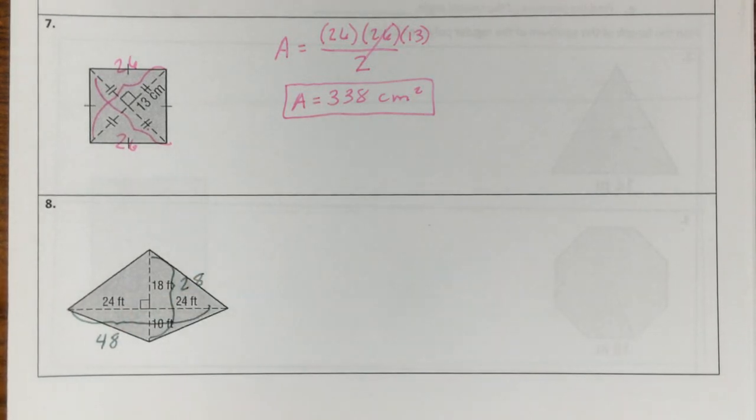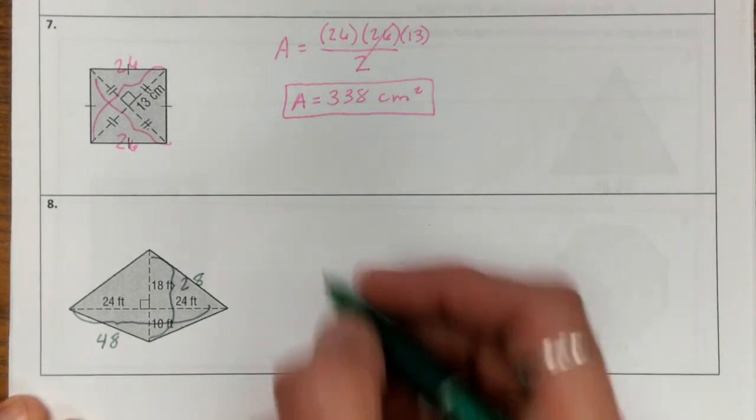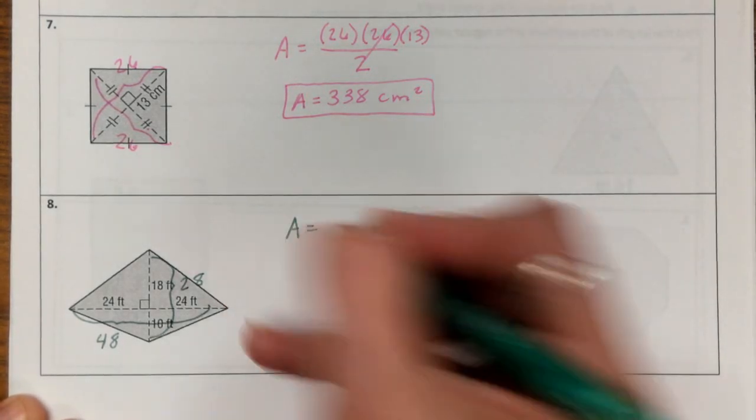We're not working backwards on this guy. Pause it. Do it on your own. We're doing the exact same thing we did for numbers 5, 6, and 7. Thank you if you tried it on your own.